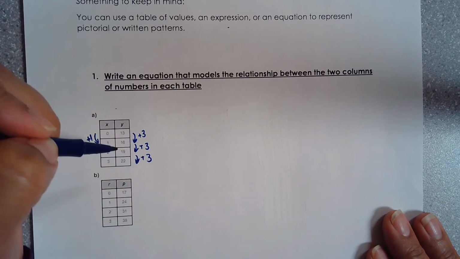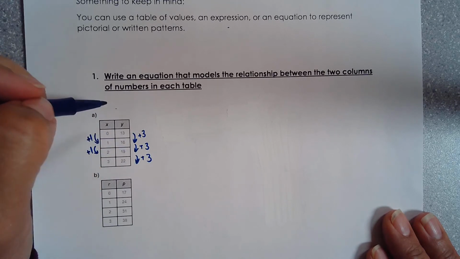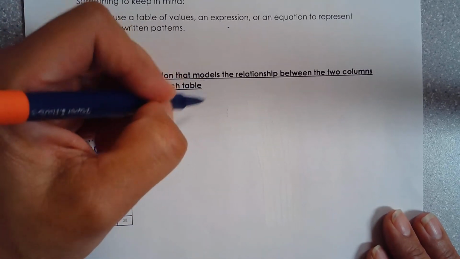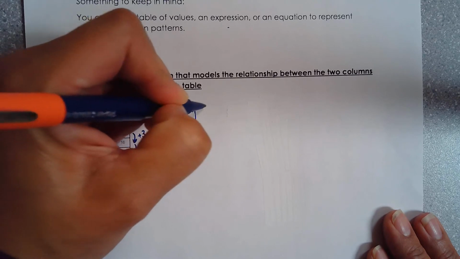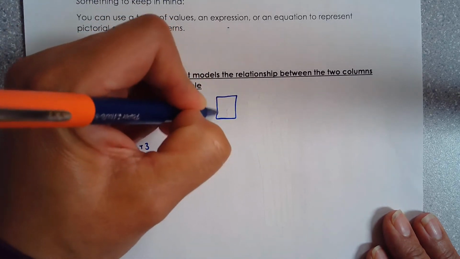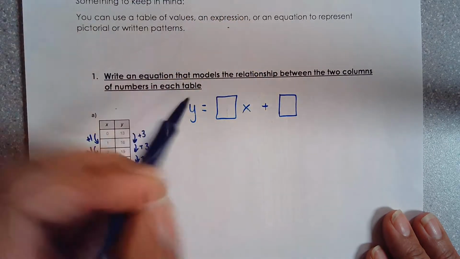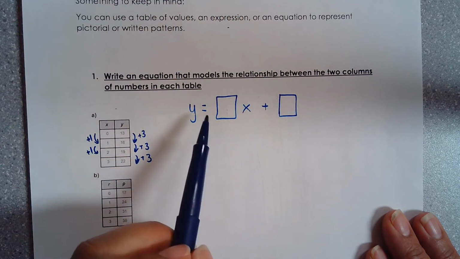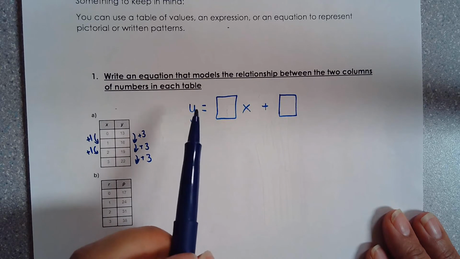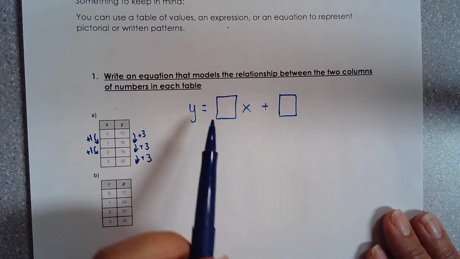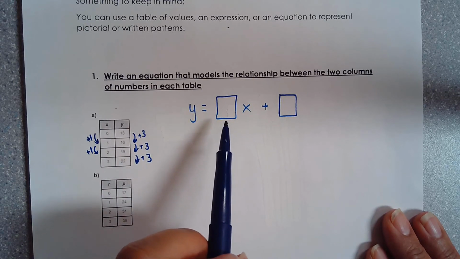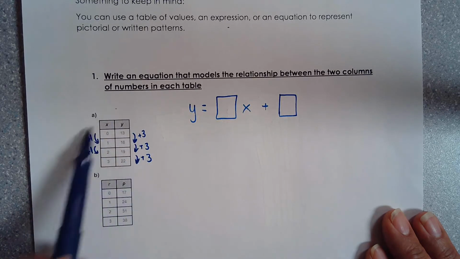Okay, so we want to come up with an equation. The skeleton of the equation is y equals something x plus something. So this is actually called the y-intercept form, but we don't really get into that until late grade 9 or grade 10. But essentially what we're doing is we're looking for a pattern here.